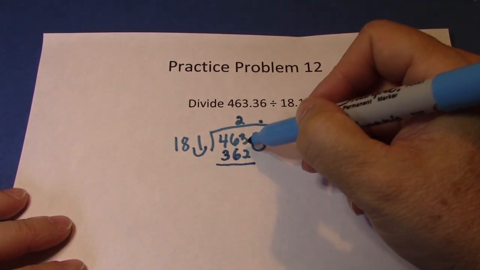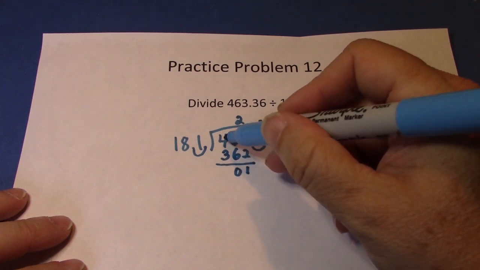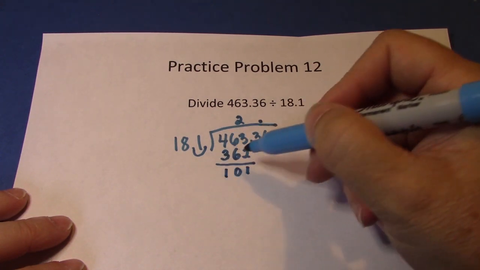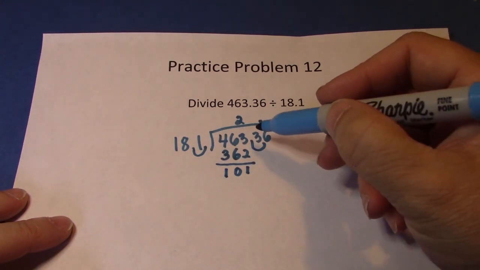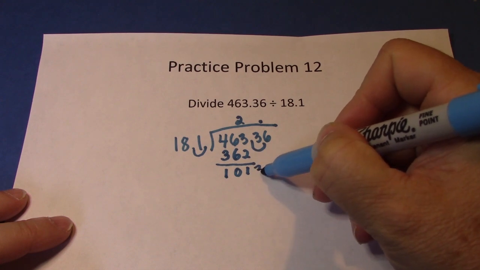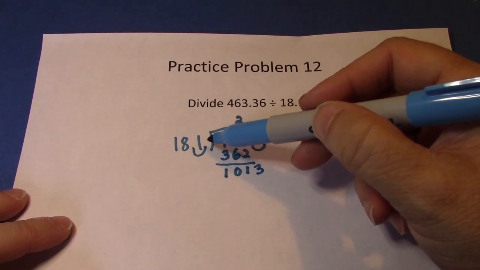Now we subtract. 3 minus 2 is 1. 6 minus 6, 0. 4 minus 3 is 1. And as long as this is less than that, we did good. We're going to go on. Bring down the next one. Now we're dividing into this. Not up here anymore, but down here.